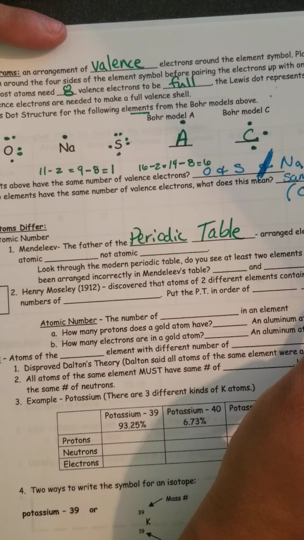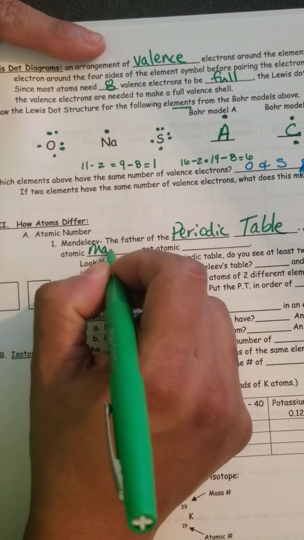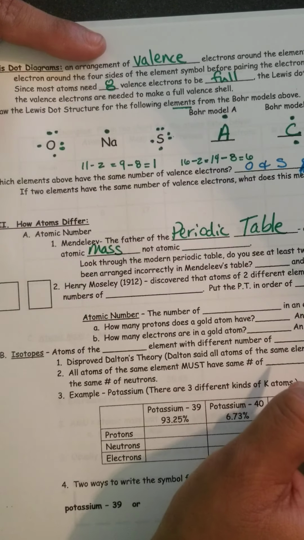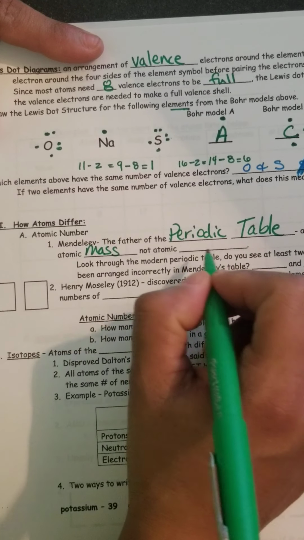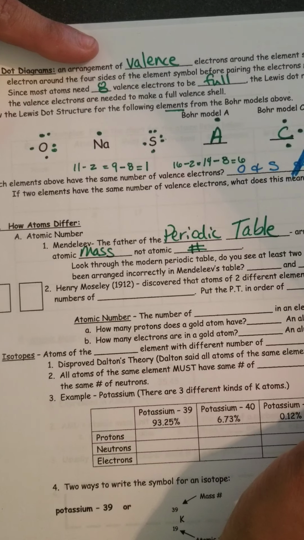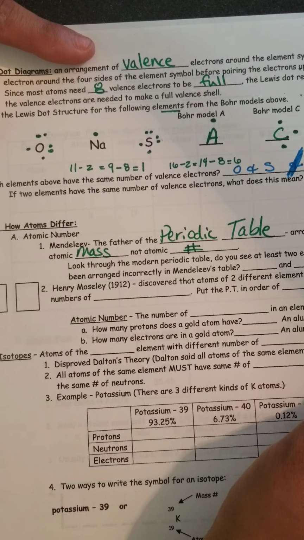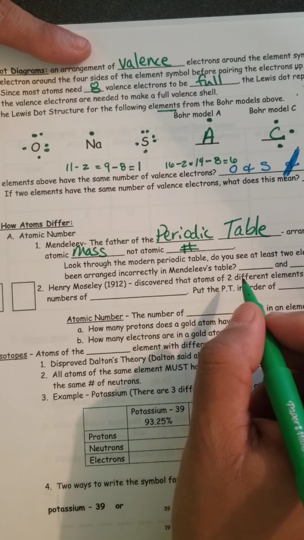Now, the elements here are arranged based on the atomic mass. Not atomic number. Okay? The atomic number is not what he had. So it says here, look through the modern periodic table. What do you see?